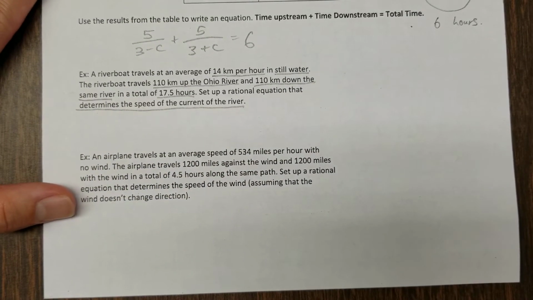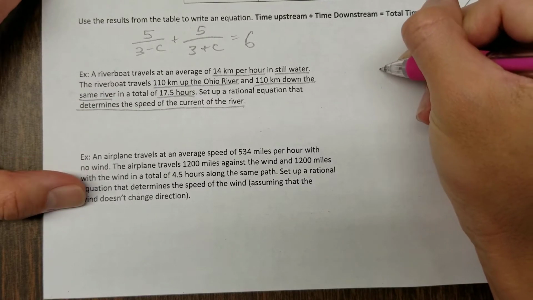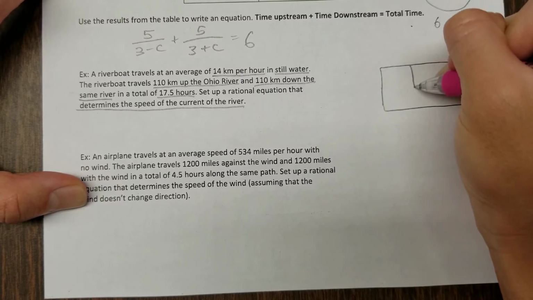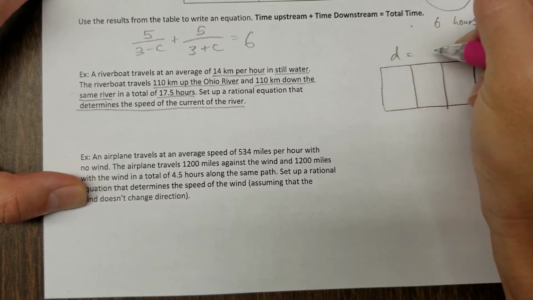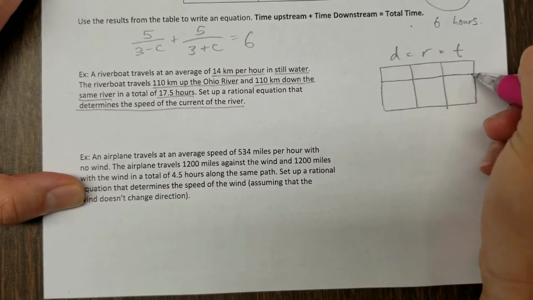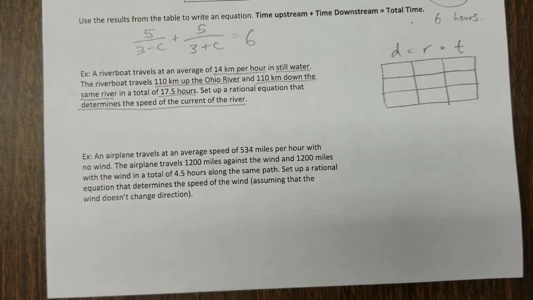So we can set it up kind of similarly. I'm just gonna create my little box thing, right? We have distance equals rate times time. Oh, I think we only need 2 boxes for this actually.